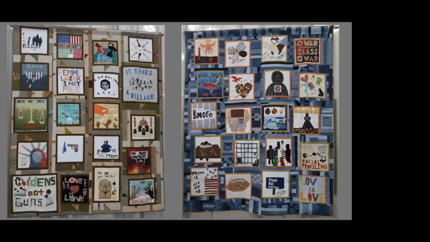So I'm looking at these blocks. There's 20 kids who made 20 blocks. There's 20 embroidery volunteers who embroidered 20 blocks. And then there's 5 to 10 people who came to a sew day to piece these backgrounds. On the left, we just did strips and triangles. And on the right, we went to Goodwill. We bought denim clothes. We picked the clothes apart, and then we patchwork pieced these clothes to make a really true sustainable quilt.